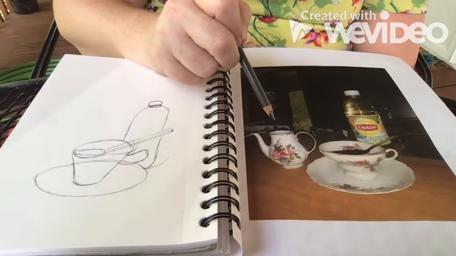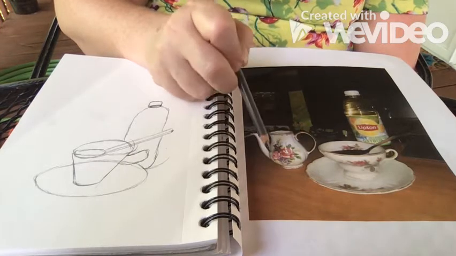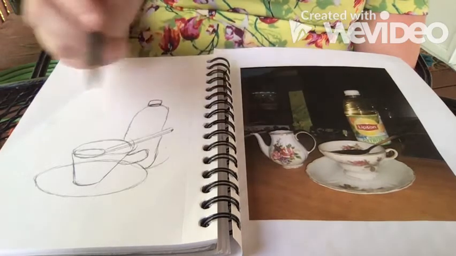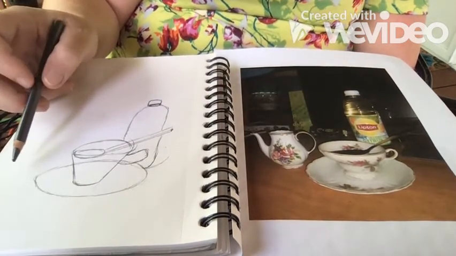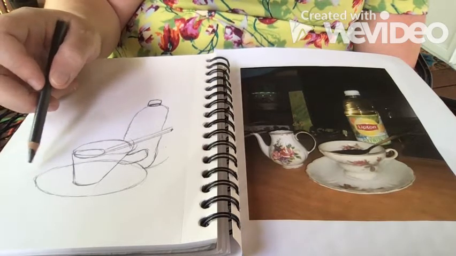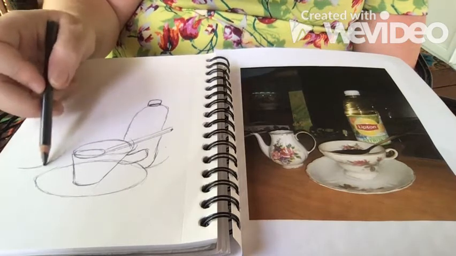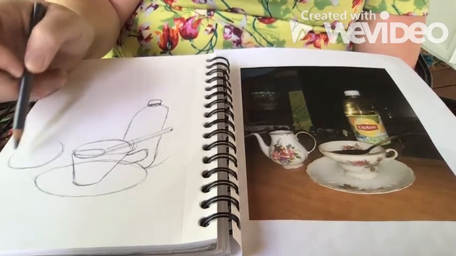Okay, but I've got to kind of be creative with it and figure it out. So I noticed that in here is an oval right over here somewhere. You kind of have this oval shape.